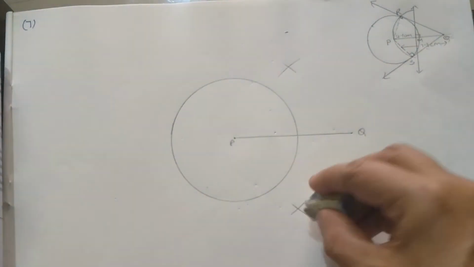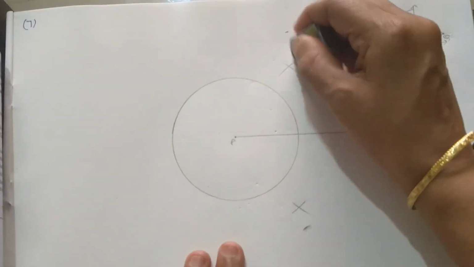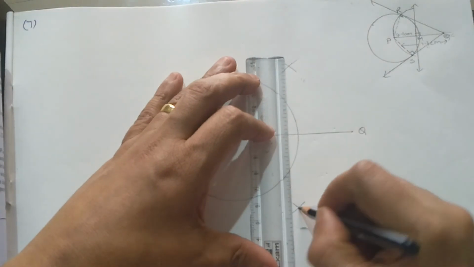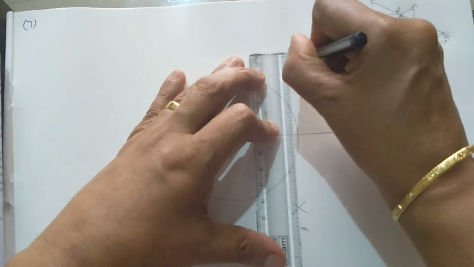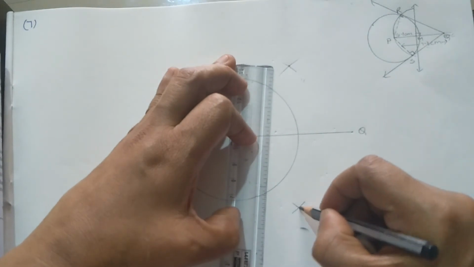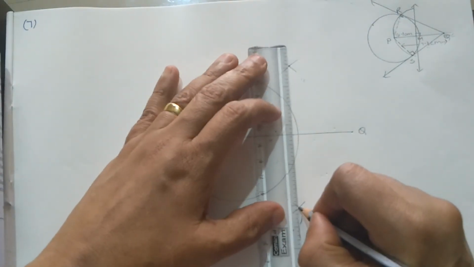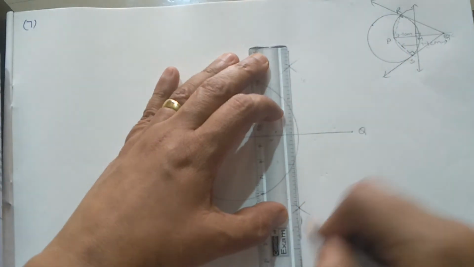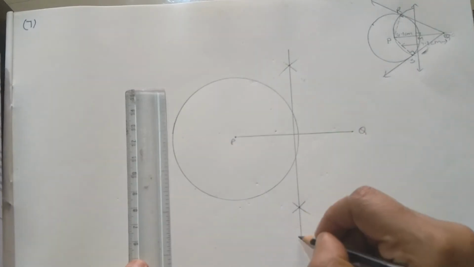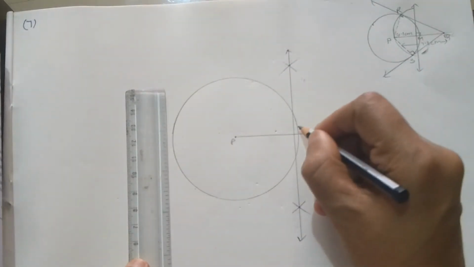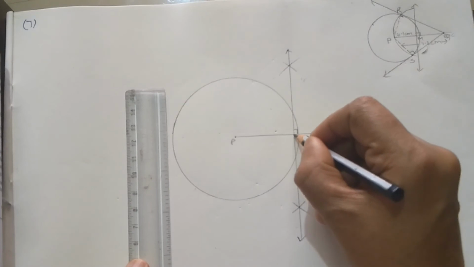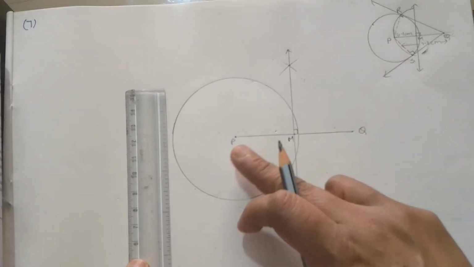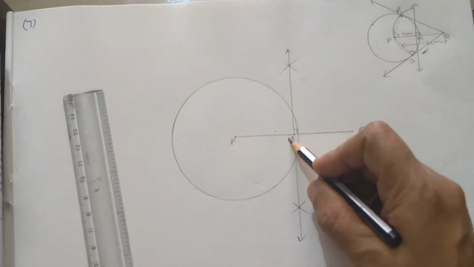Rub off the unwanted part of the arc, and then draw a perpendicular line passing through both these points where the two arcs intersect. This is a perpendicular and this is point M, which is the midpoint of segment PQ.